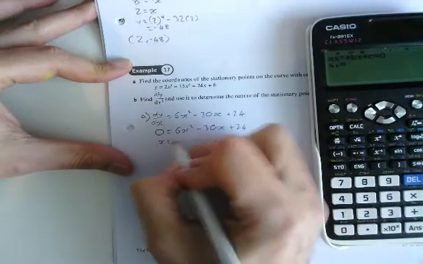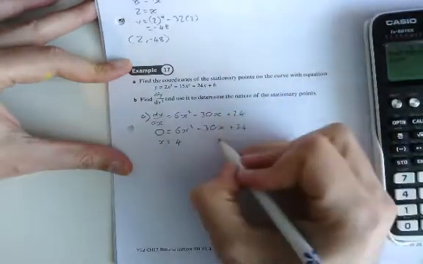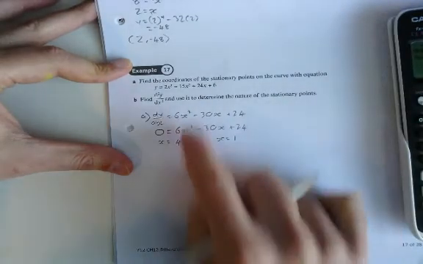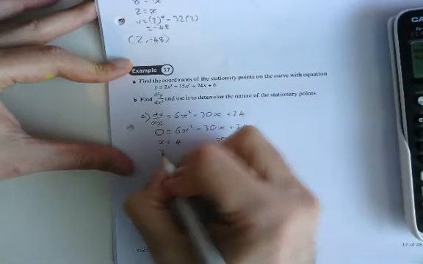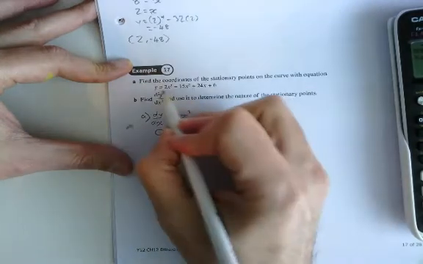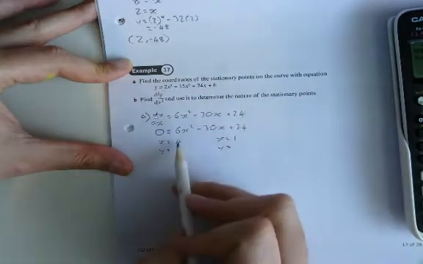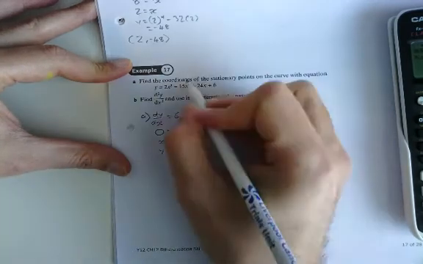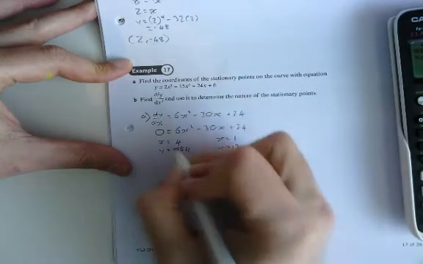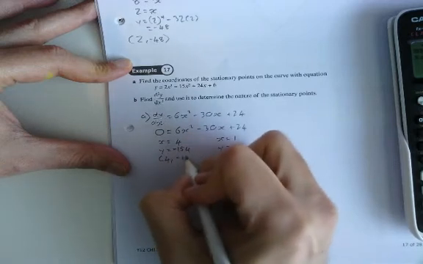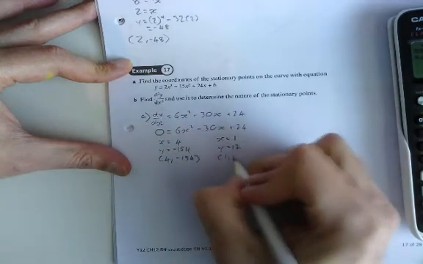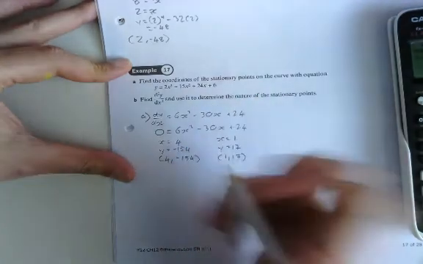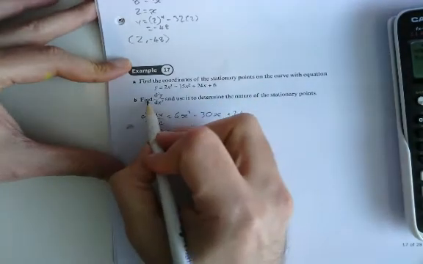So there we go, plug them into the calculator. 6x squared minus 30x plus 24. So we'll get answers there 4 and 1. Okay, and then I need to figure out, because again it wants coordinates, doesn't it? So I need to figure out what y is for each of them. So plug them back into this. So when you plug 4 into there, I think you end up with something like minus 154. When you plug 1 into there, you end up with 17. So our stationary points are 4, minus 154, and 1, 17.